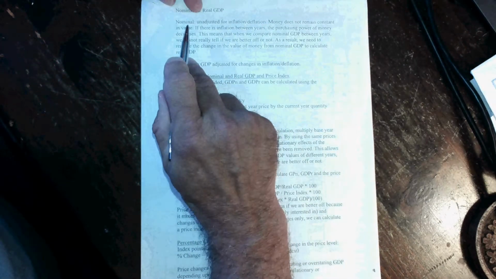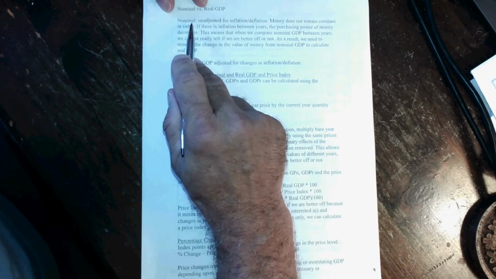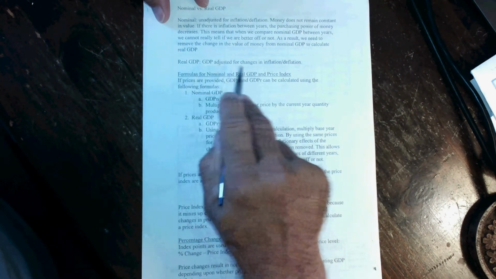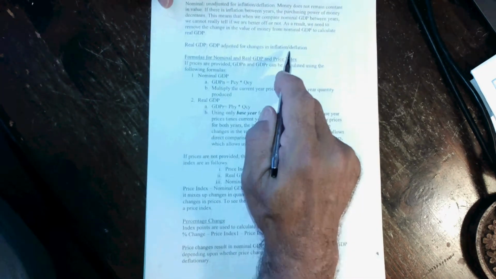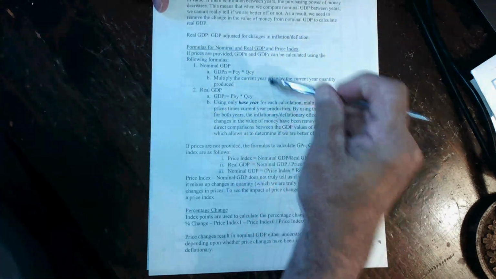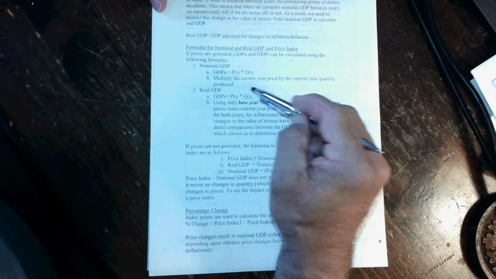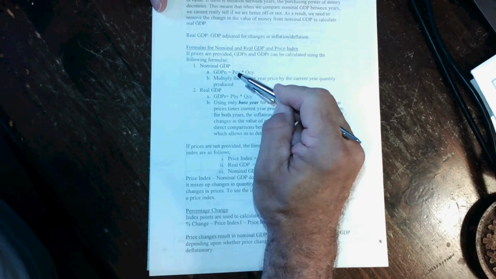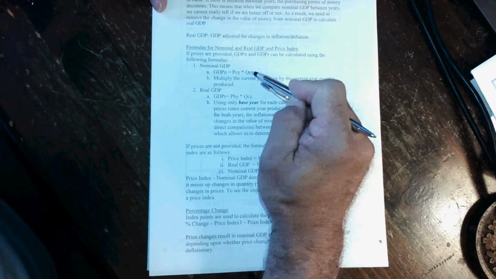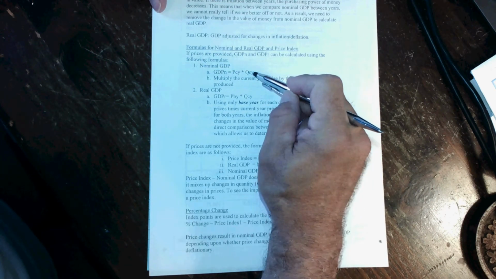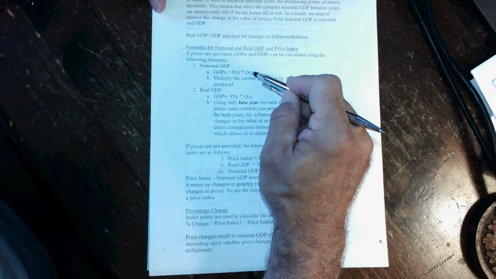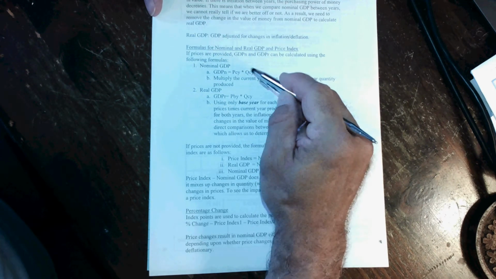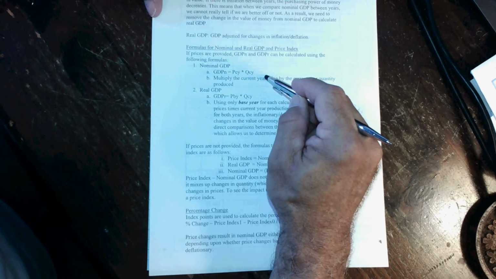Nominal GDP to an economist is any number that has not been adjusted for inflation. Real GDP is a number that has been adjusted for inflation. To accomplish this, we're going to use these formulas. One way of calculating nominal GDP is to take the current year price times the current year quantity. And that's how GDP is always first calculated, because you can't ask a businessman to give you his output with a prior year's price. So you're going to collect GDP in nominal terms.